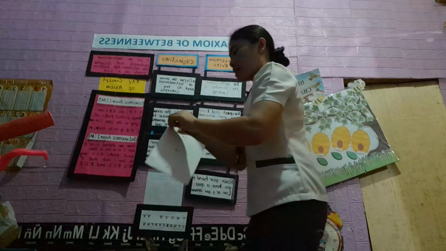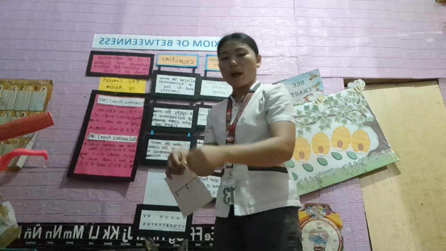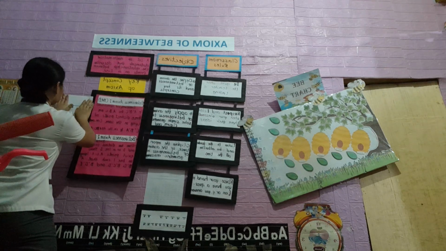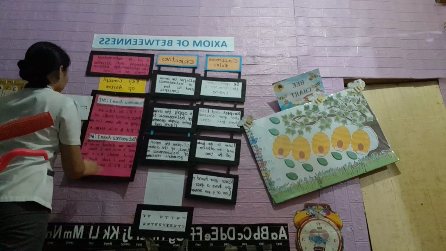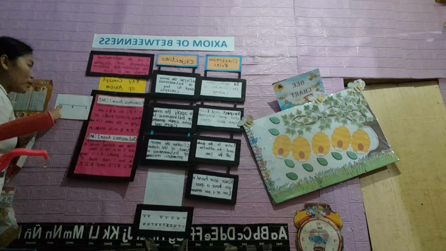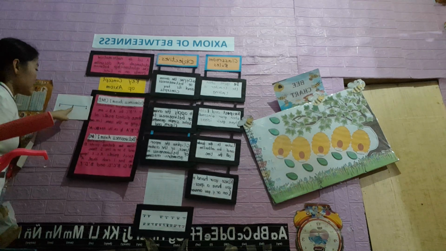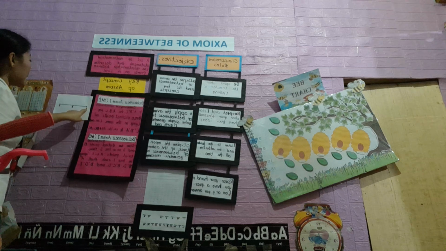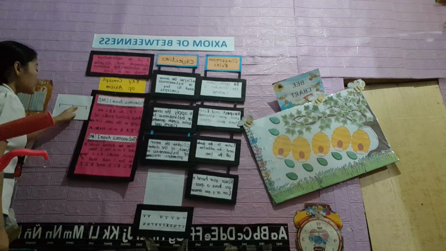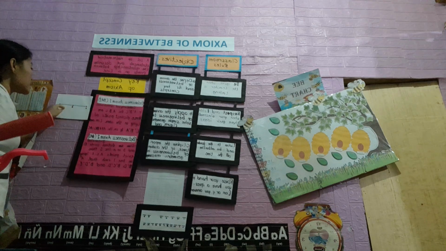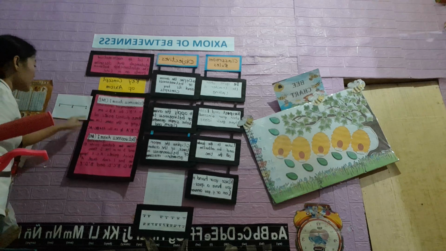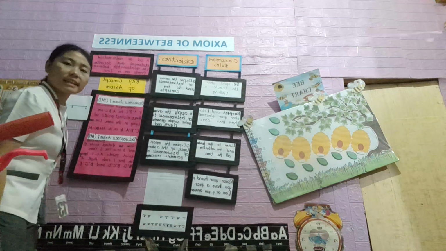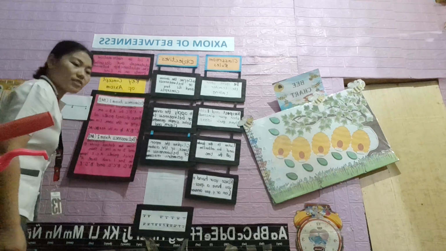Example. Here is the figure and Betweenness axiom 1. Three distinct points all lying on the same line, where B is the center of A and C. If AB is equal to 10 centimeters and BC is equal to 4 centimeters, then AC is equal to 14 centimeters. Okay? Did you understand? Okay, thank you.